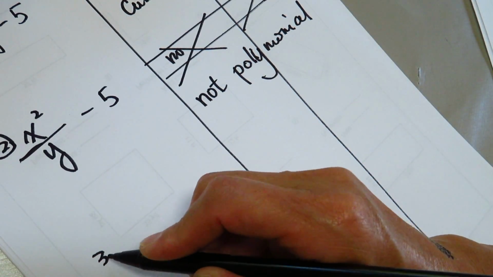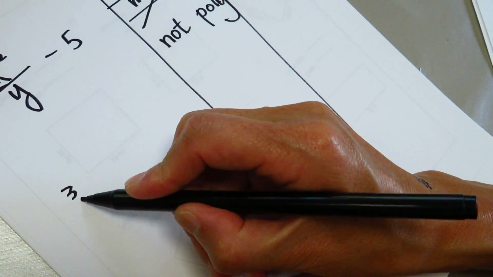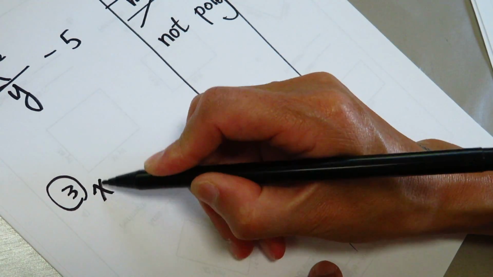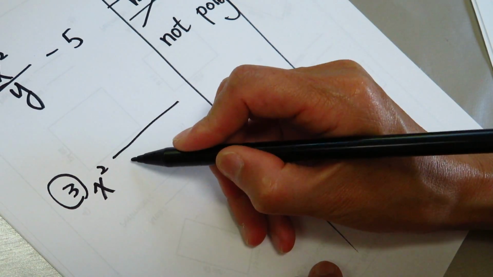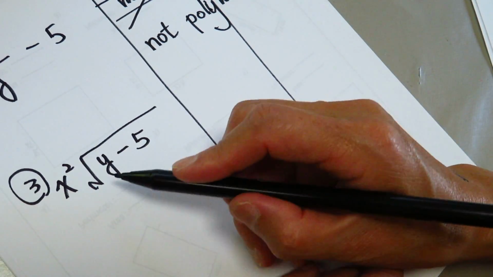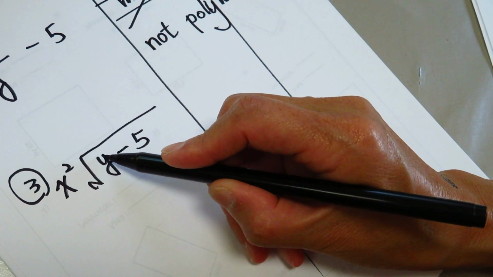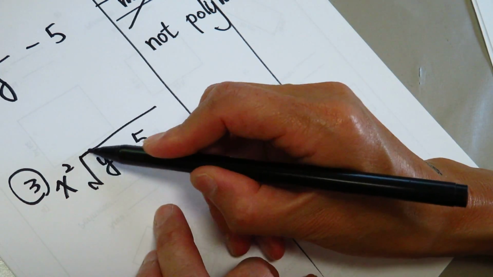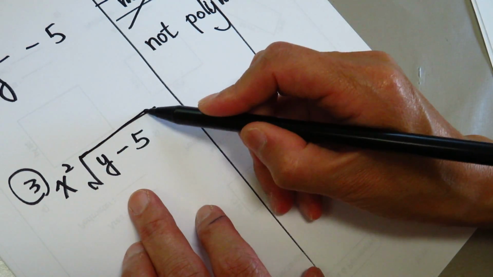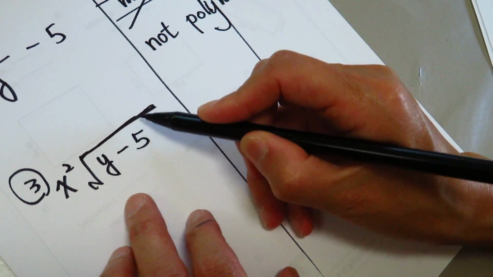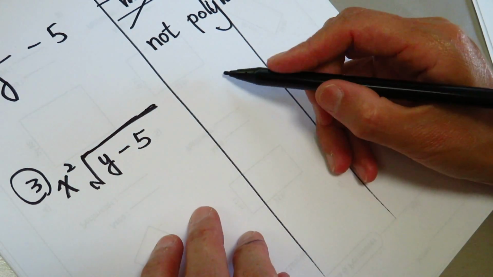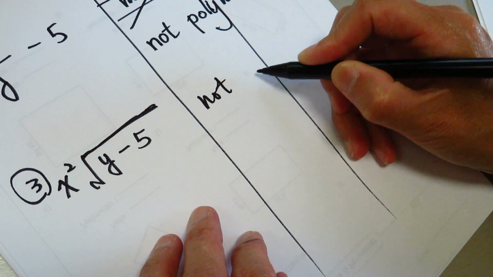Okay, the third one, there is no degree. The degree does not fit into the description. The third one, x squared and square root of y minus 5. Let's see how many degrees. This is 2 degrees and this is half a degree. No. When the variable is under the operation of finding a square root, this does not work. So it's not a polynomial.